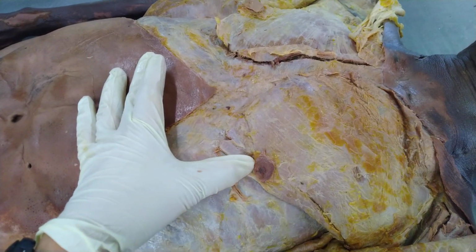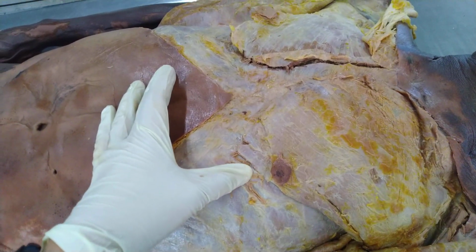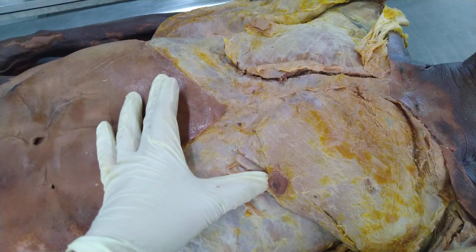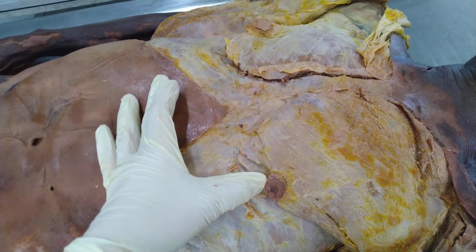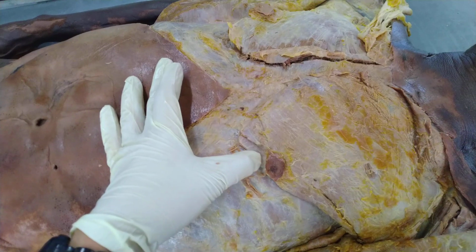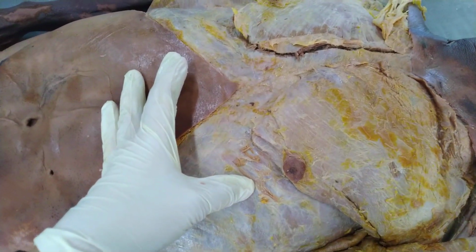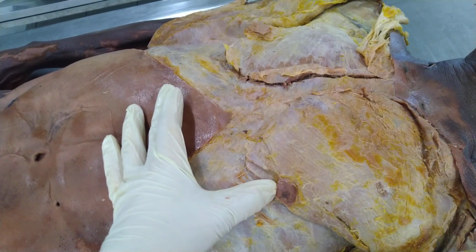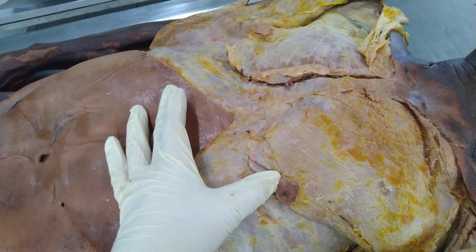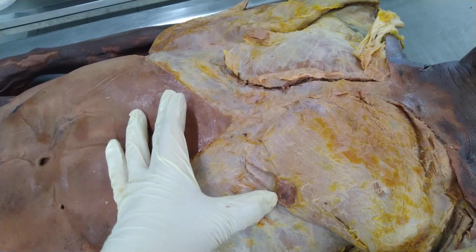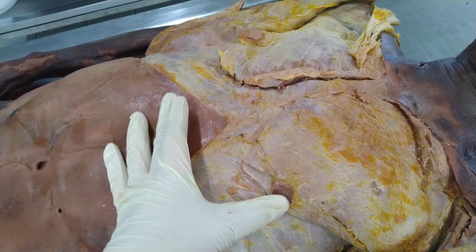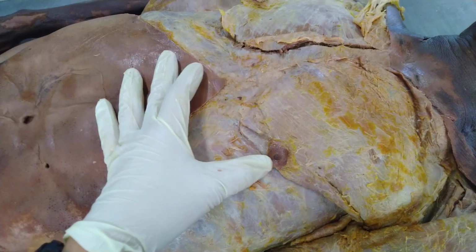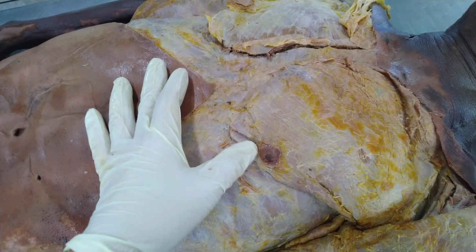However, using the nipple is not that accurate. In males, and in women with small or medium-sized breasts, the nipple will usually fall at the level of the fourth intercostal space.